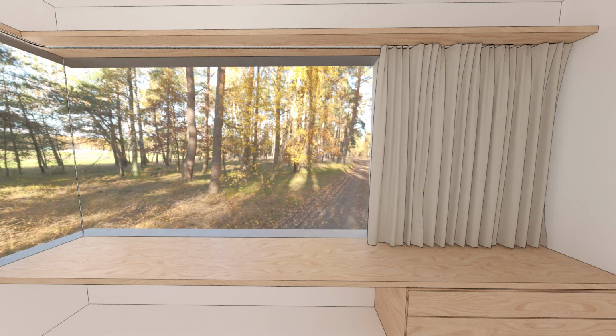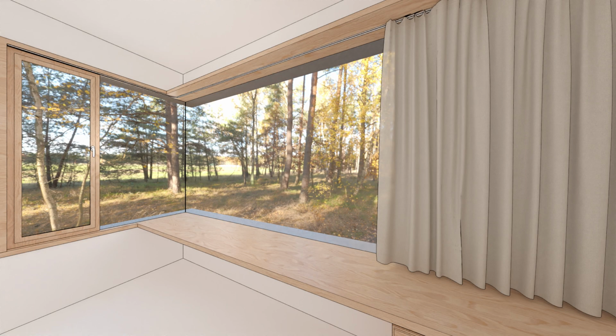The windowsill doubles as a work surface, with the wood framing extending around the perimeter to give the window a unified look. The long and narrow table is made of maple wood and spans the entire window, creating an ideal setting for reading, working, or taking in the view.